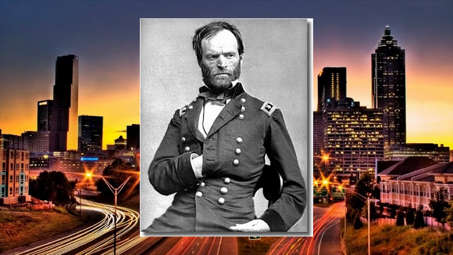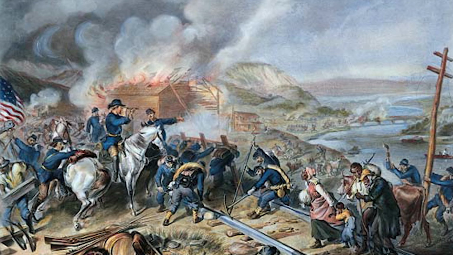September 2nd. Union General William T. Sherman captures Atlanta and burns it to the ground. November 15th. Union General Sherman begins his famous March to the Sea, cutting a swath of destruction 300 miles long and 60 miles wide through Virginia. "All war is hell," he comments.